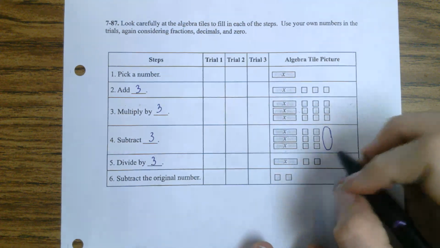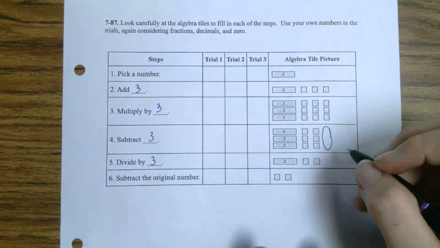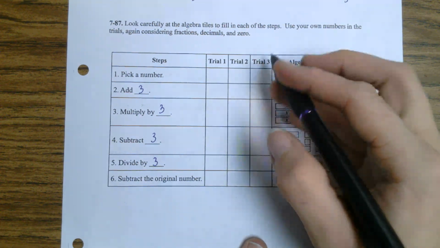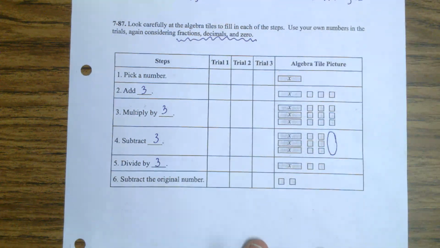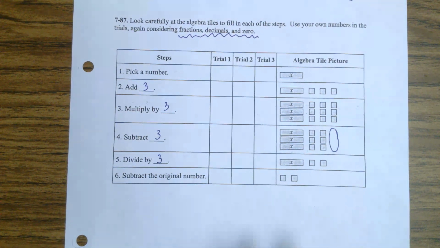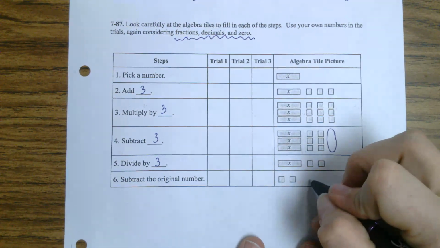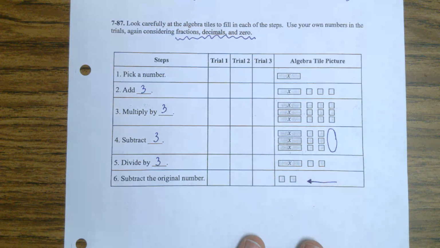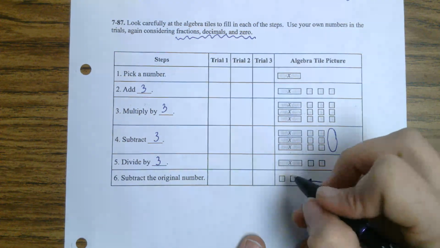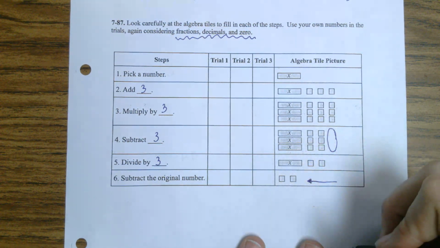I'm not going to go through each trial with you. You're going to select 3 numbers to try. Remember, fractions, decimals, and zero are always good options to try to see if you get a different number. However, if you're going to check your work, look at this picture here. The number you should end up with matches this picture.